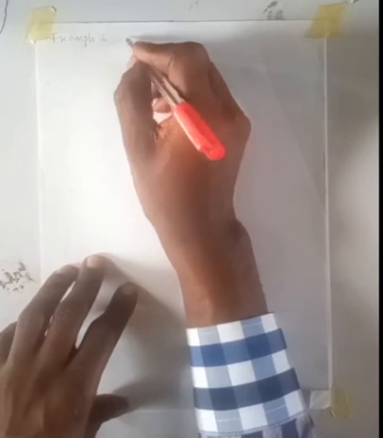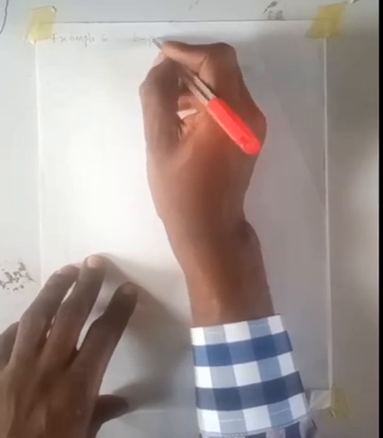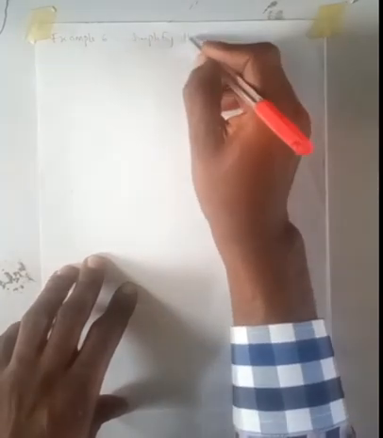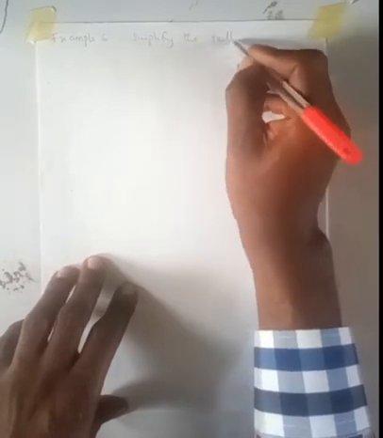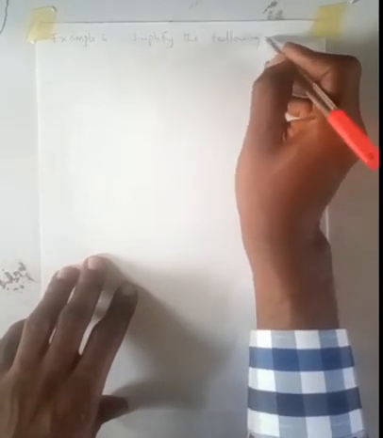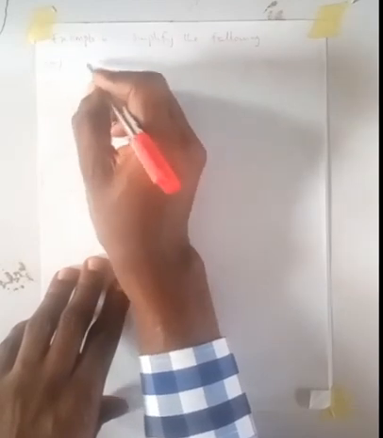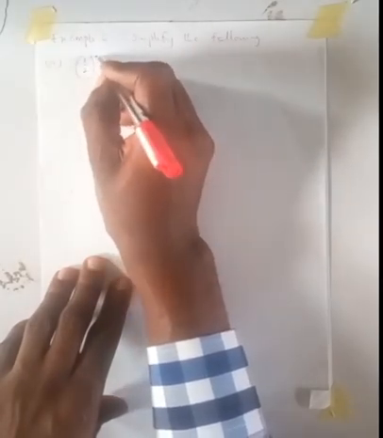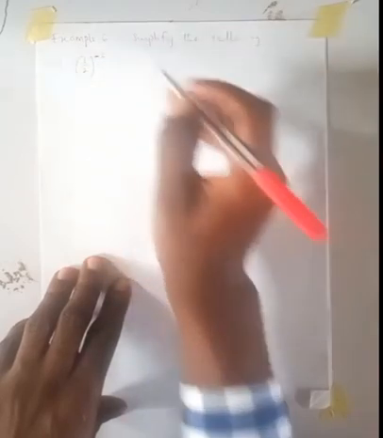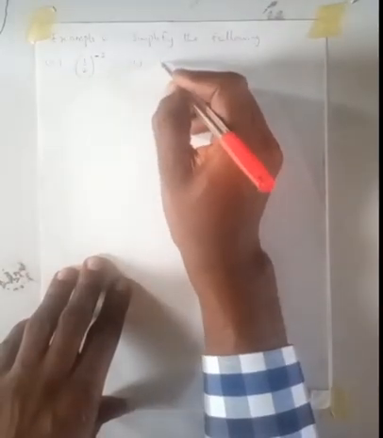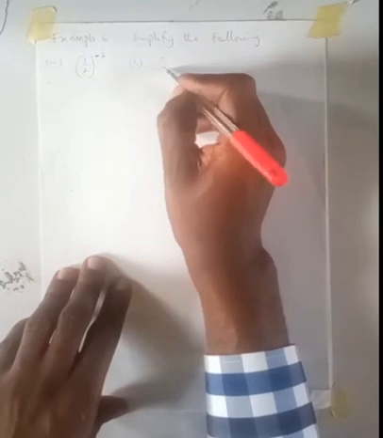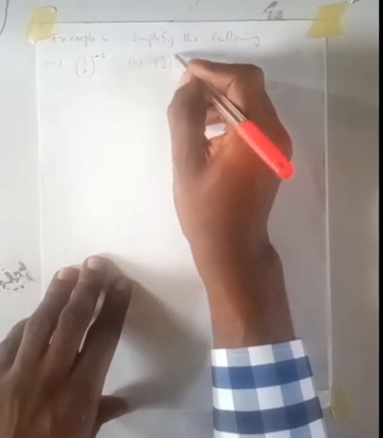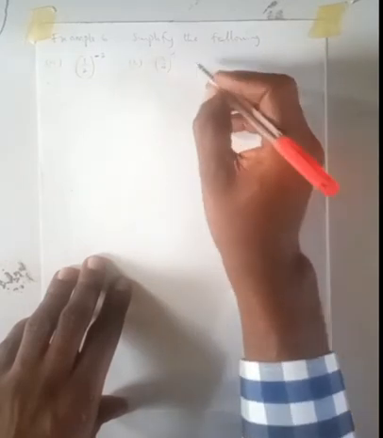So example 6, simplify the following. A, 1 over 2 raised to power minus 2. B, 3 over 4 raised to power minus 3.